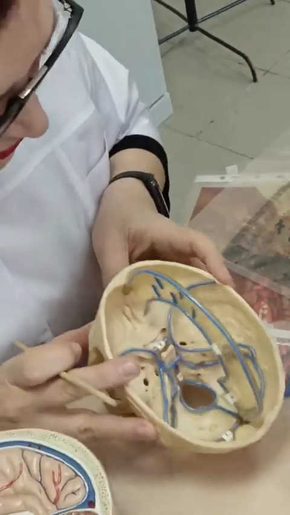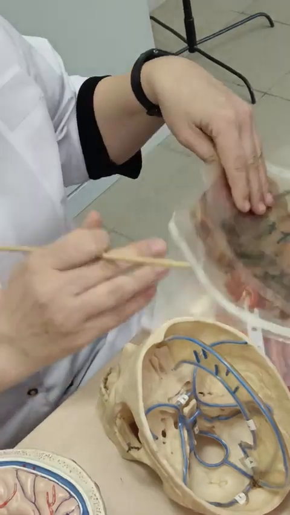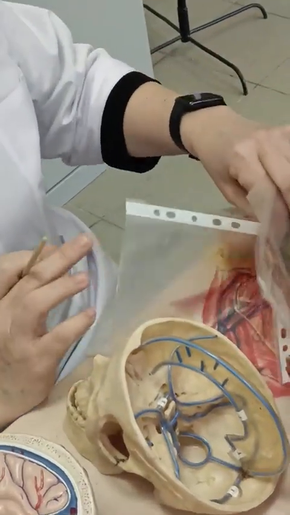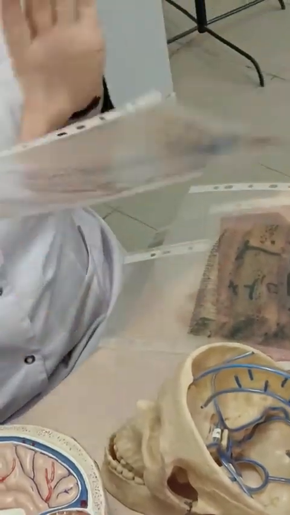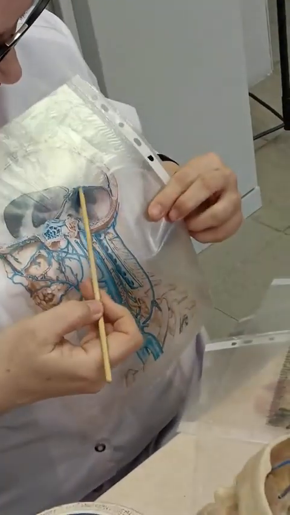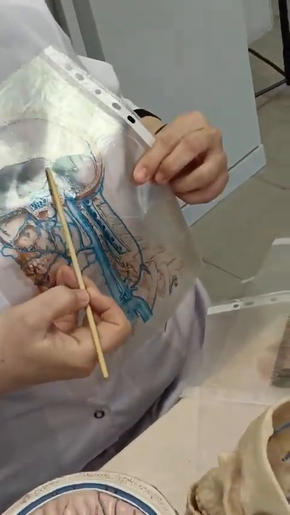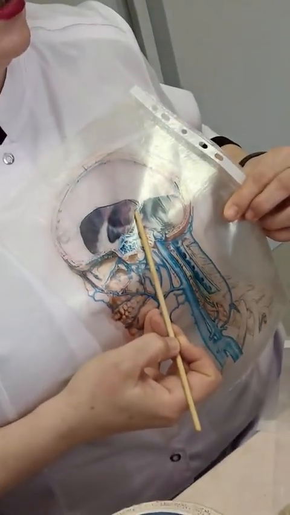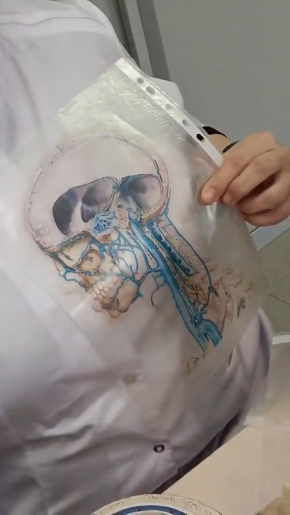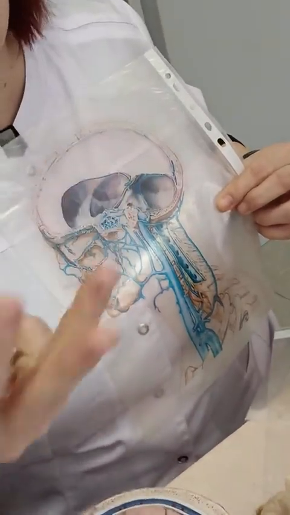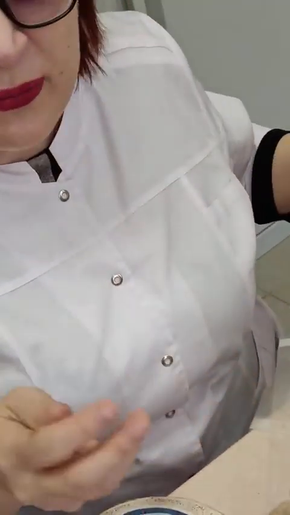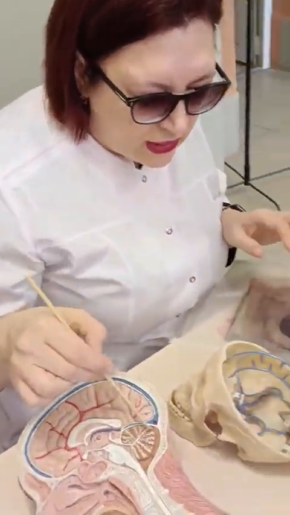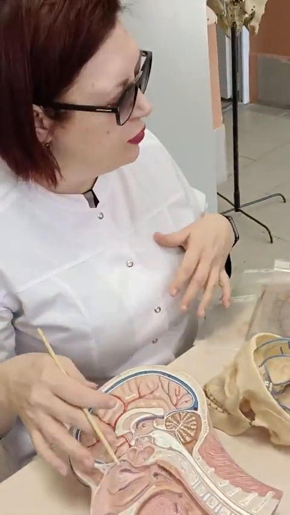1 second. I will show on the picture. Just 1 second. Guys, look at the rectus sinus. This is vena cerebri magna. It starts from the deep structures of the brainstem. Thalamic, mesencephalic, a lot of veins from cerebellum, from pons.